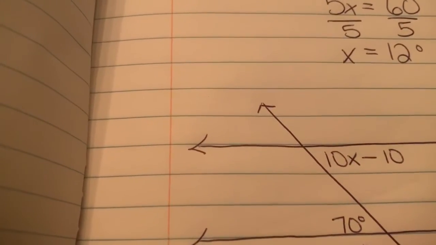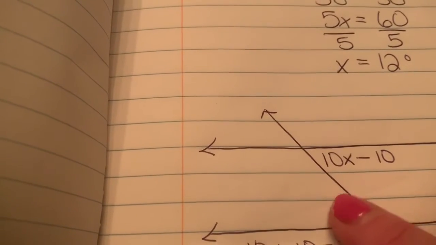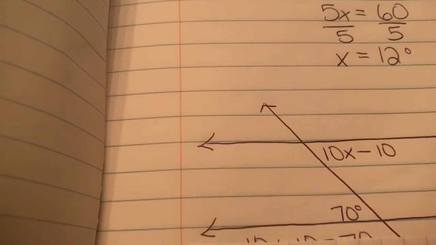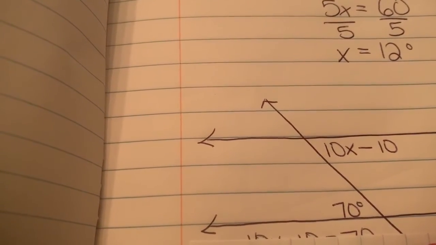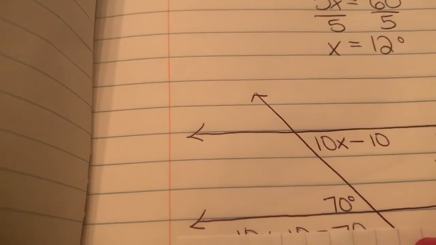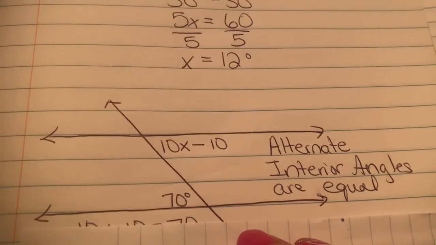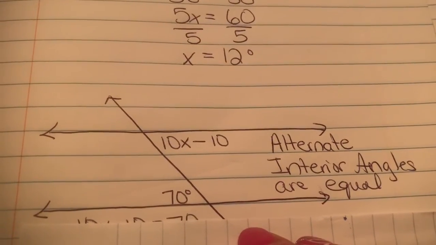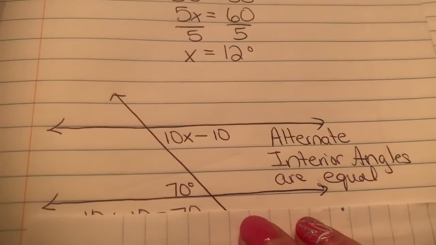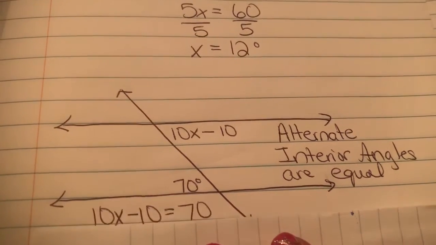So down here, something similar. I want you to take a minute. What kind of angles? What do you remember about these two angles here? We have a set of parallel lines cut by a transversal. If you said that they're alternate interior angles, you are correct. And in this case, alternate interior angles are equal. So again, I would set them up equal to each other.